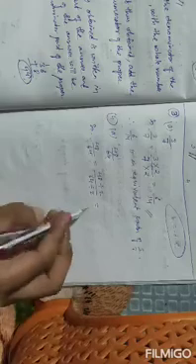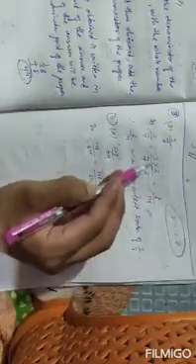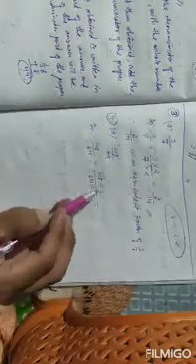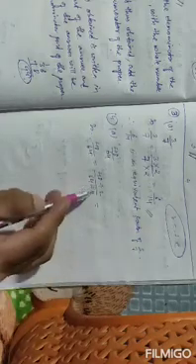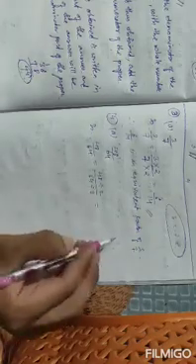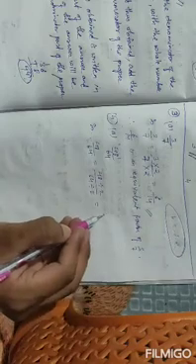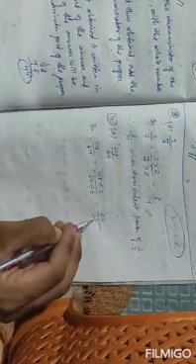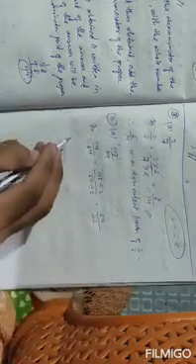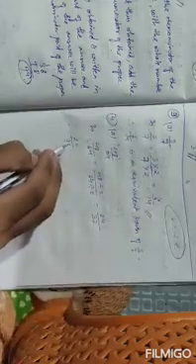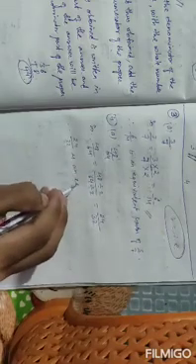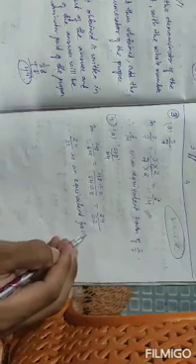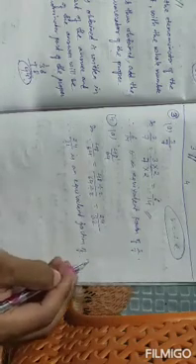In the previous case we multiplied by 2, but in this case we divide by 2. If you divide 48 by 2, you get 24, and if you divide 64 by 2, you get 32. So this is the answer. Therefore 24 by 32 is an equivalent fraction of 48 by 64.